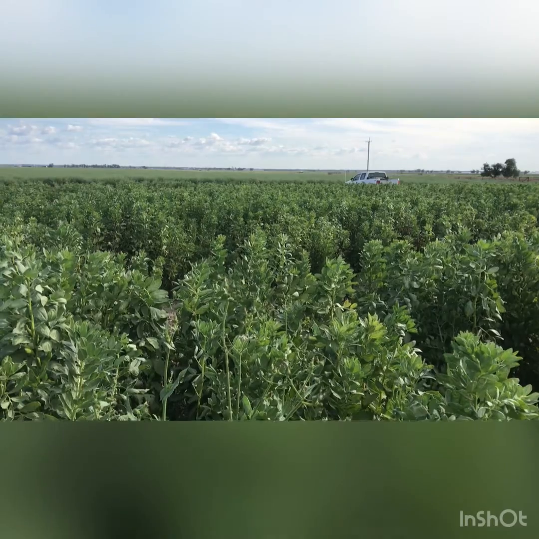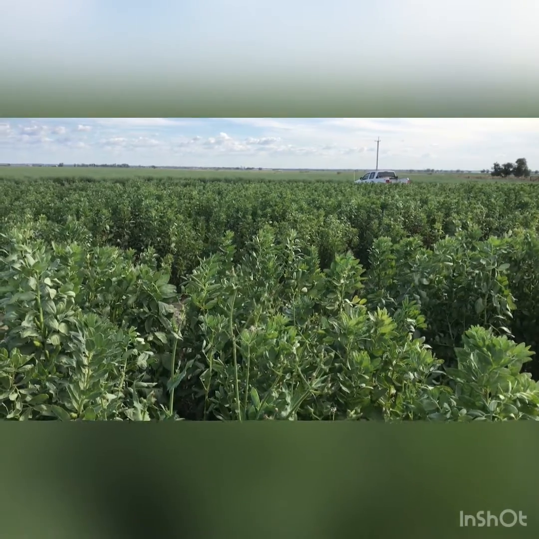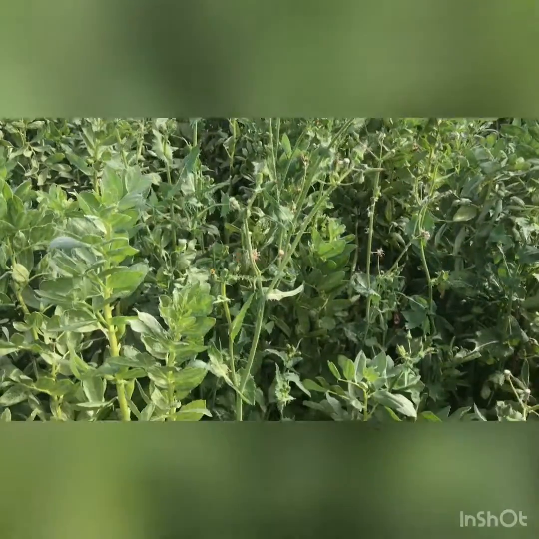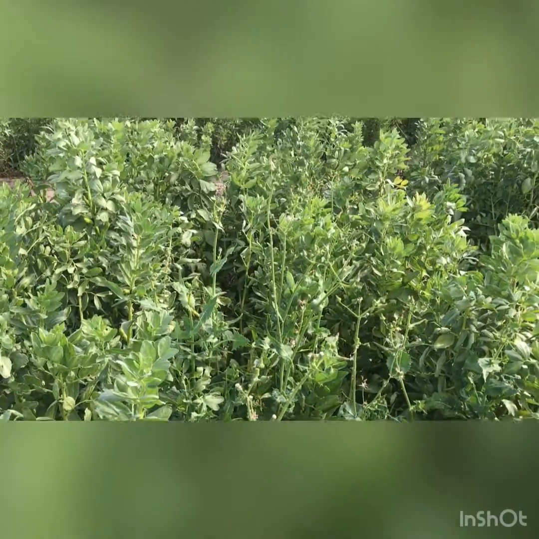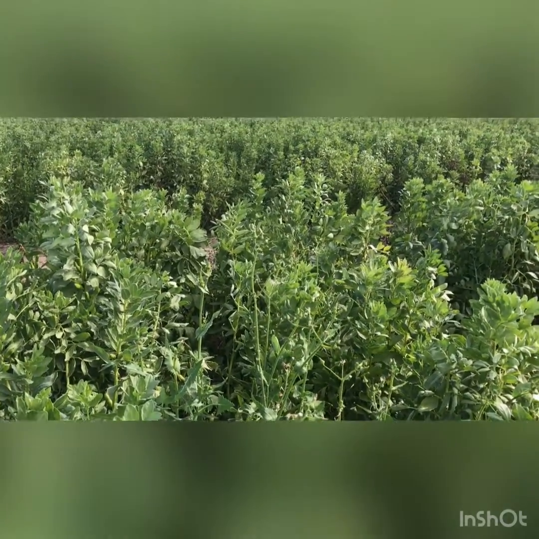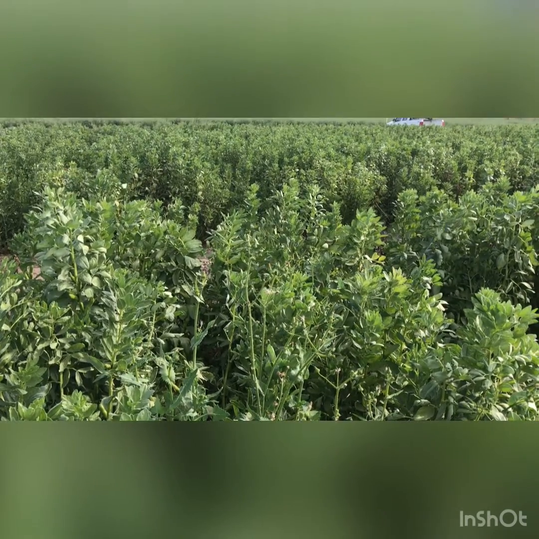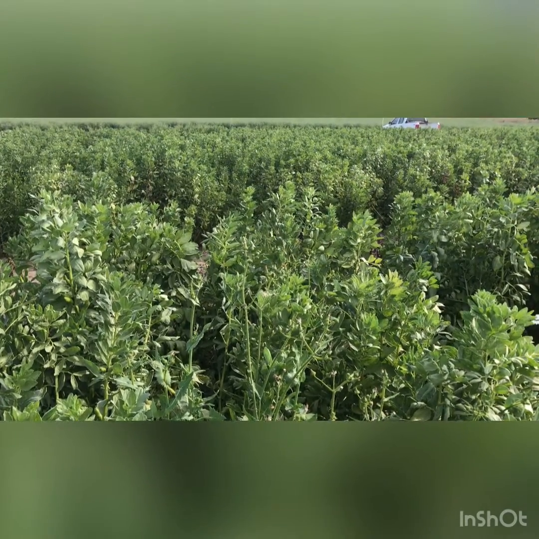Here is another low competition plot where the sowthistles have grown right up through the canopy and are releasing seeds out the top of the crop. These sowthistles were planted at the same time as the faba bean crop.